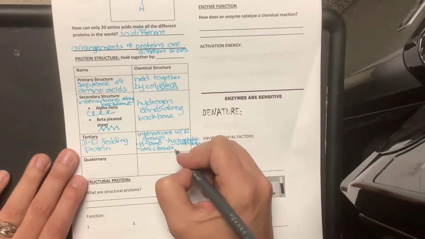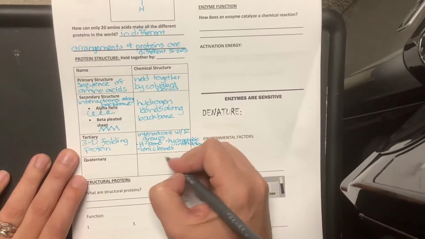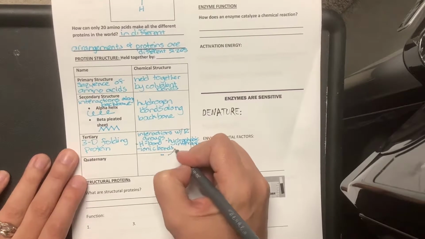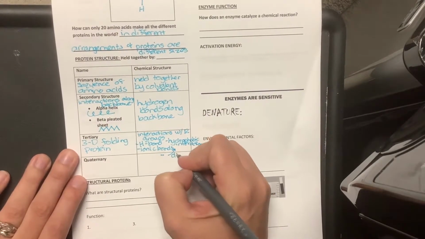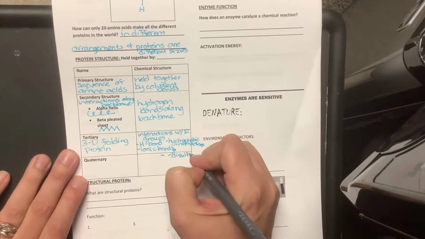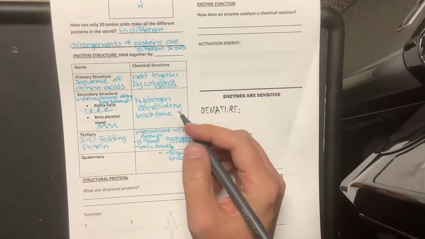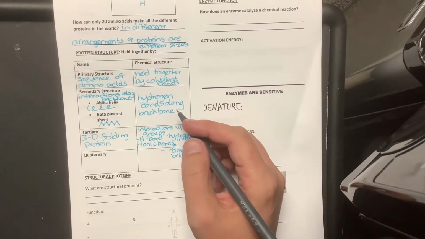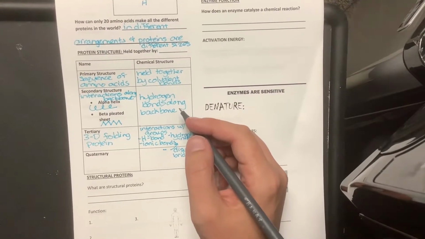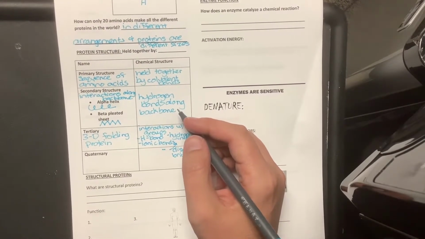And then we can also have these ones, I'm going to just write it right here, but it's really up here. So they're disulfide bridges, and they occur between two R groups that have sulfur in them, and they form. It's a type of covalent bond, so it's a pretty strong bond.